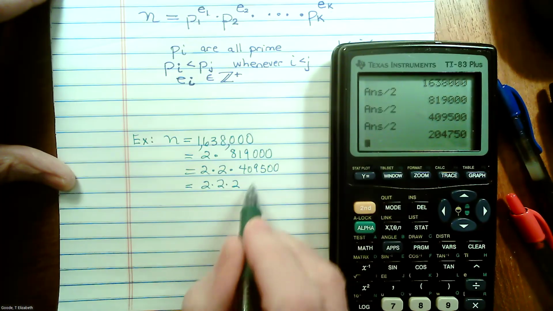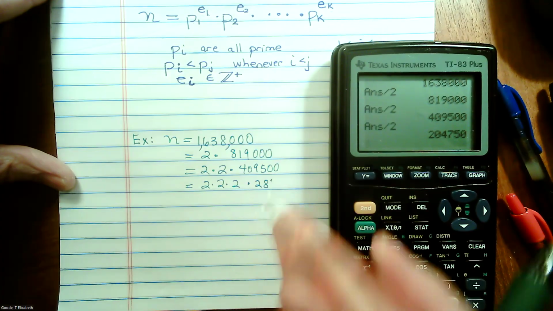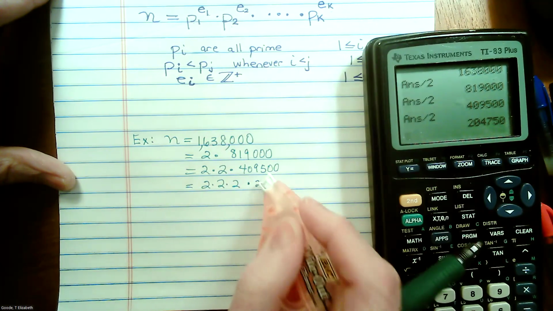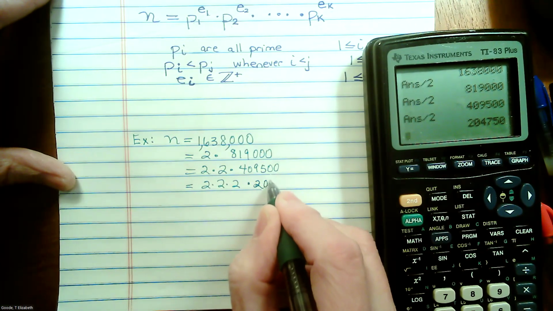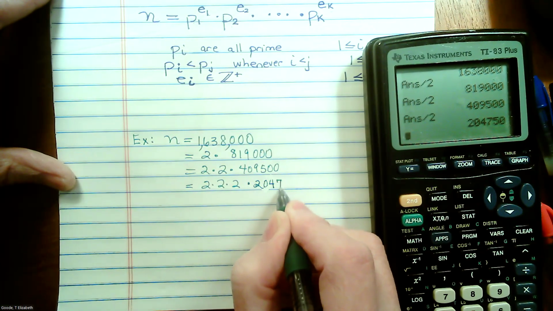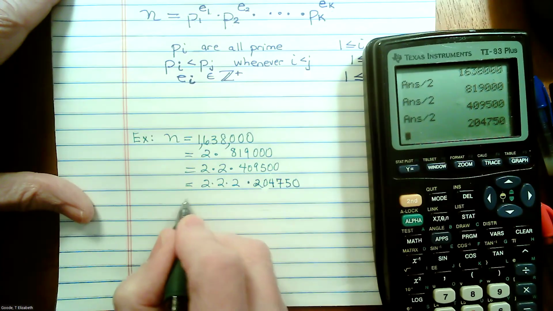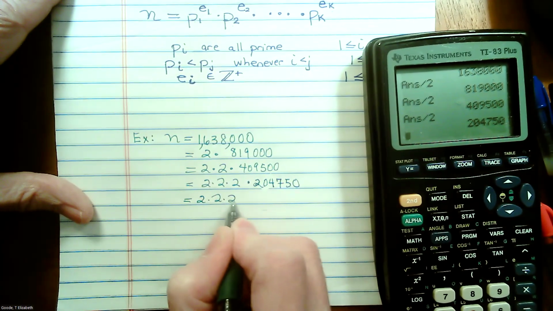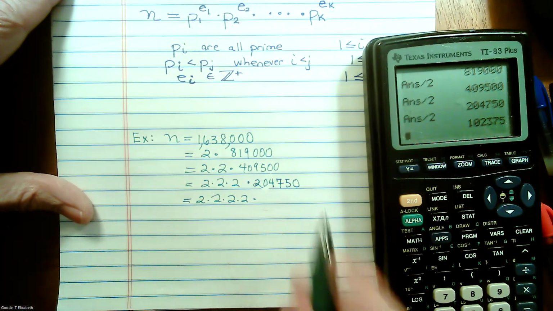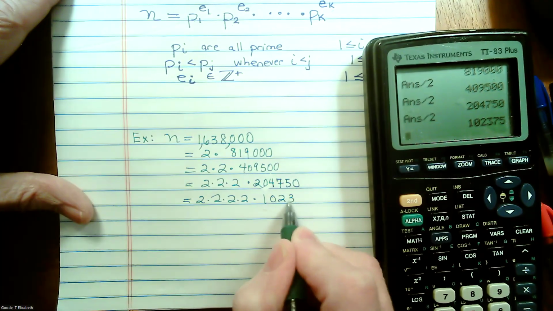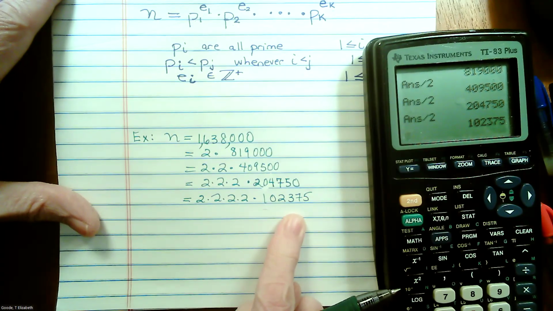And now we're left with 204,750, but you'll keep me honest. Old Dr. is getting old over here, I can't even read it. All right, can we pull a 2 out of that? Yeah. Now we've got 102375. Can we pull a 2 out of that? No. So now we're going to move on.